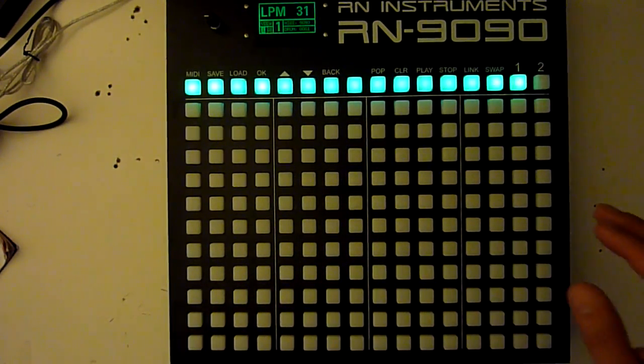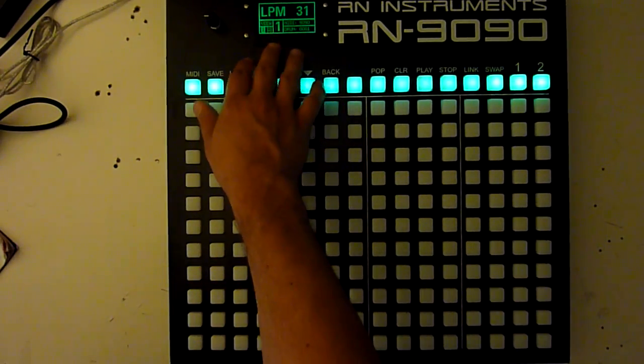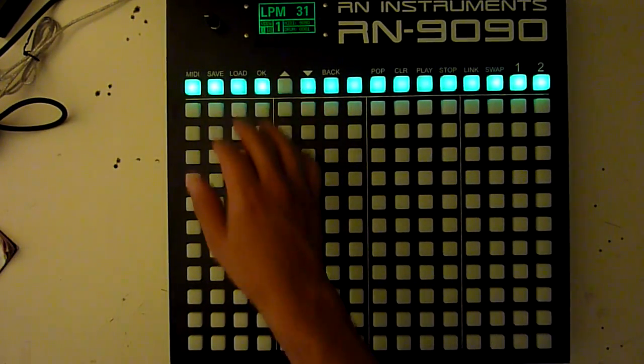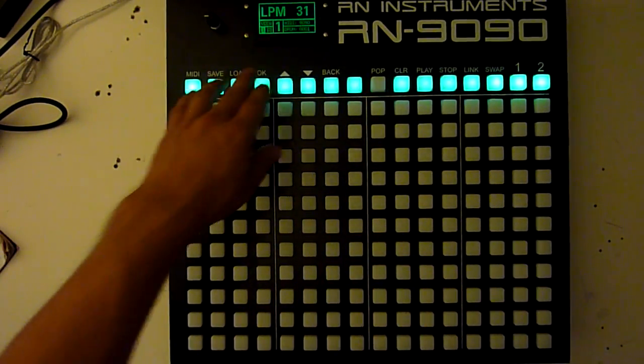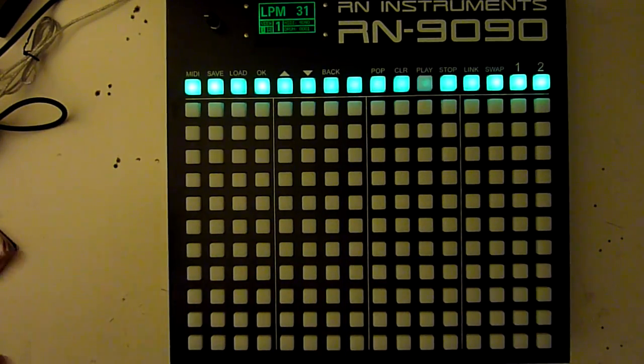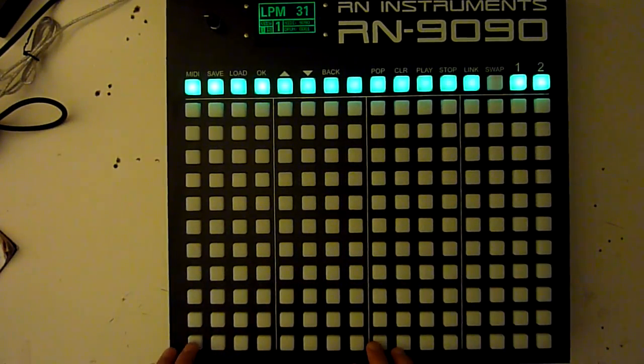So if you look at the screen here, I don't know if you can see it, but this big one here says that we are looking at page 1, and over here under view I have a 1 and a 2. The 1 is highlighted, which means that we're playing the notes from page 1. So we're looking at page 1, we're playing the notes from page 1.